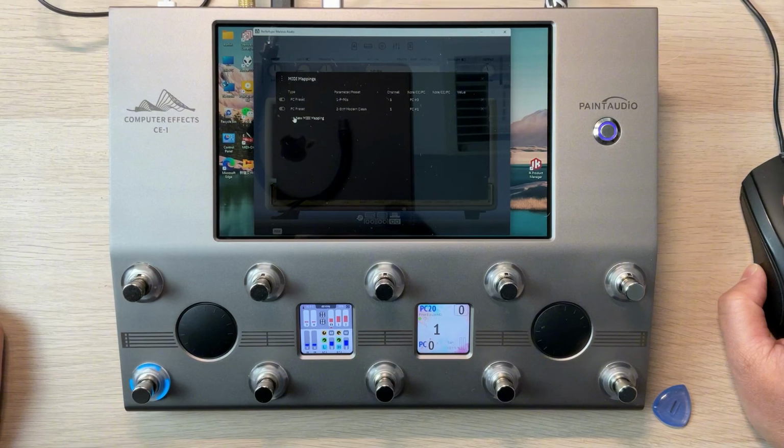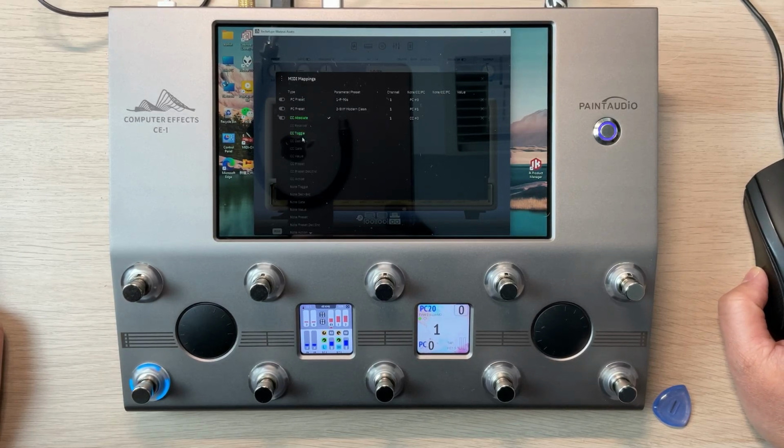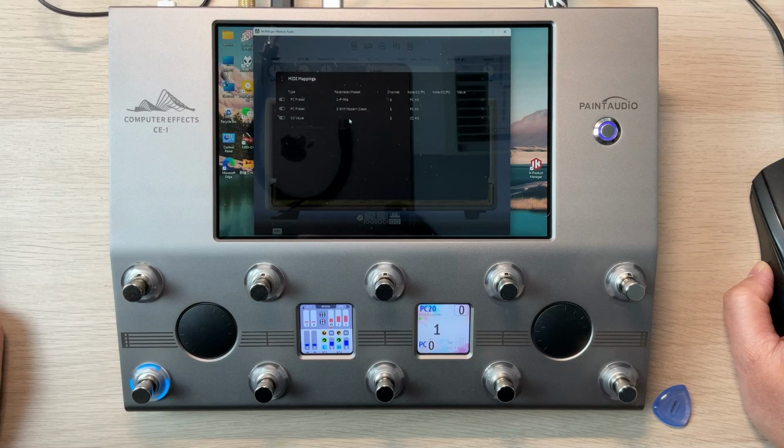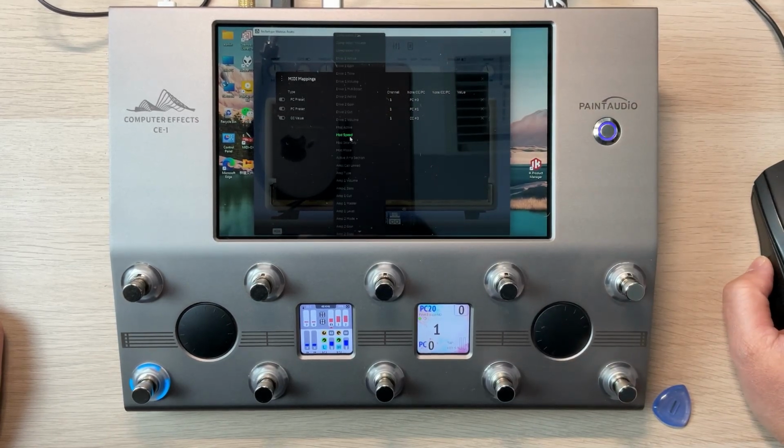You just add one: CC relative, CC toggling, and noise gate. If you choose different types, the things you can control will change as well. For example, let's do the CC value, and then you can see here it's not the tone list, it's other things like gain, like speed, just the parameters.